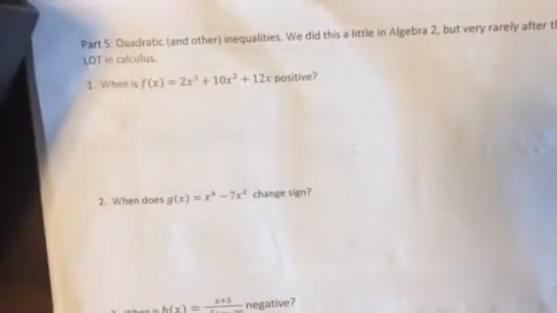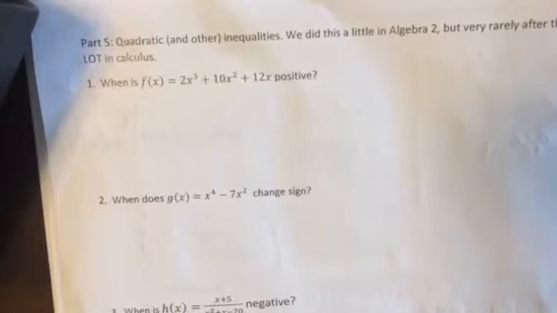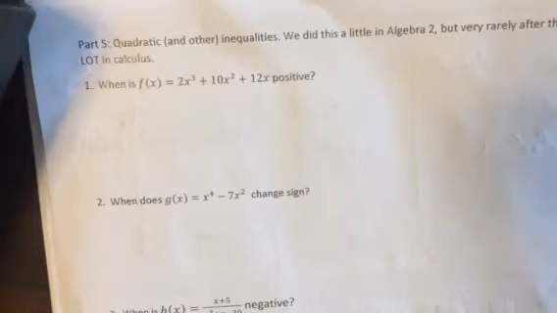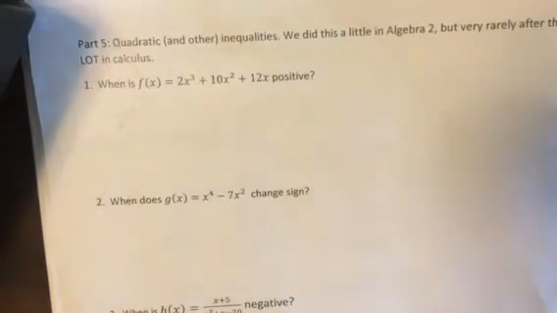All right. The next part of the summer homework is inequalities. Mostly quadratic inequalities is what we'll use this year, but we'll do some other ones as well. I would expect that most of you do not remember this particularly well from Algebra 2 because we only spent a day on it, and then my guess is you didn't use it very much in pre-calculus, but it's going to be very important in calculus.